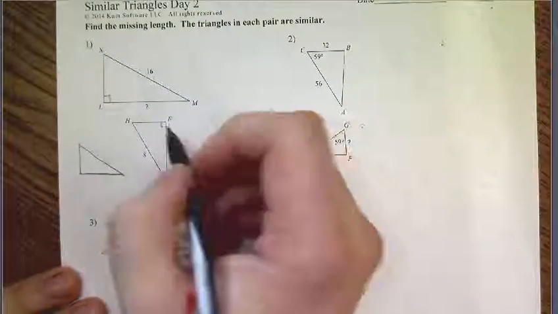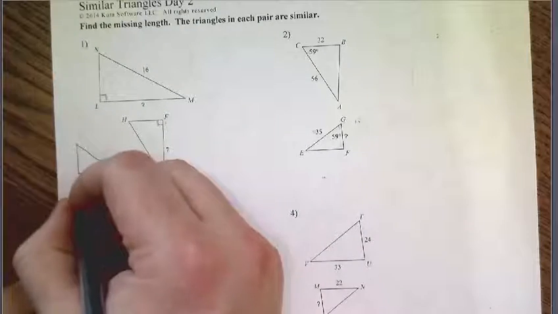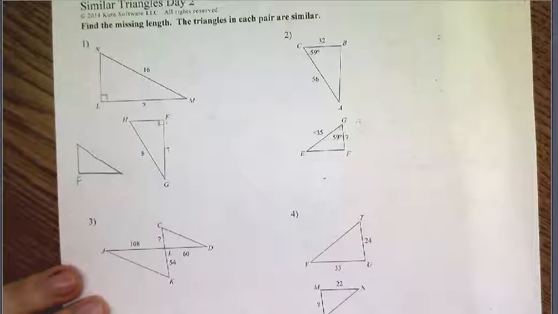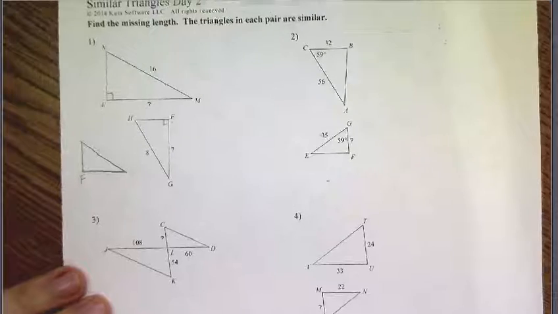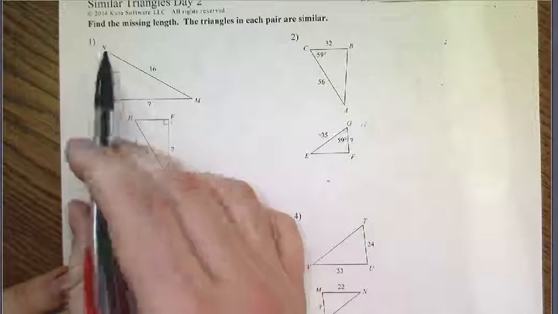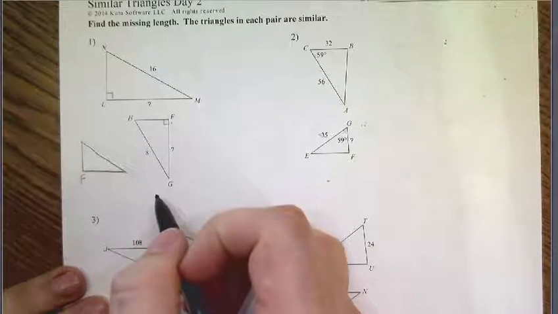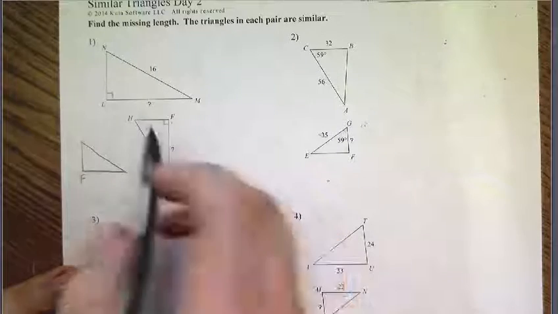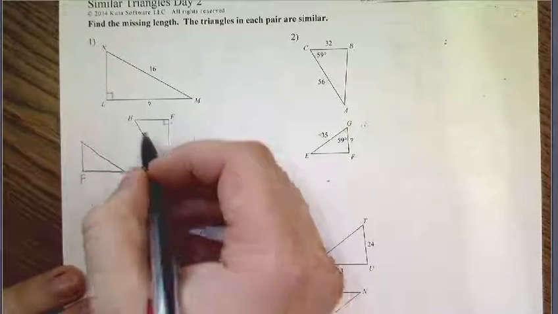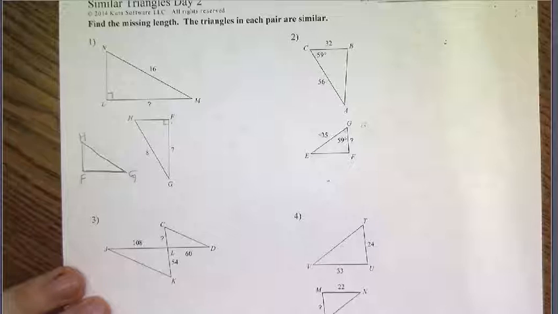Once I add in my letters, L and F, my points, I can also look up here to see where these are represented as well. I see the long line right here, which would be G, and then I'd represent this as H.